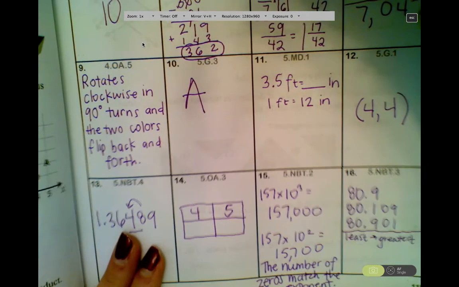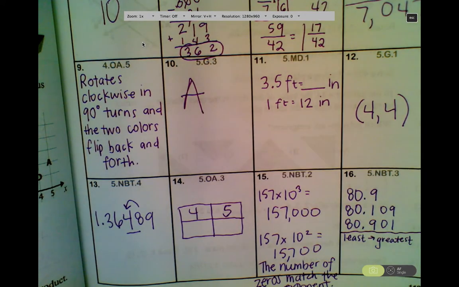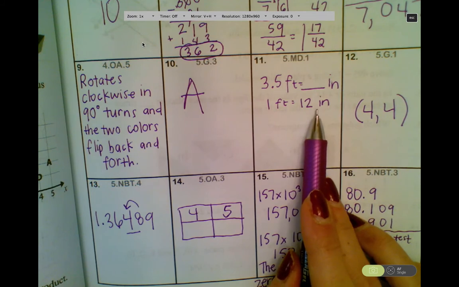Number 11. When Jesse measured Jax's height, he was 3 5/10 feet tall, 3.5 feet tall. How many inches tall was Jax? We know that 1 foot is 12 inches.